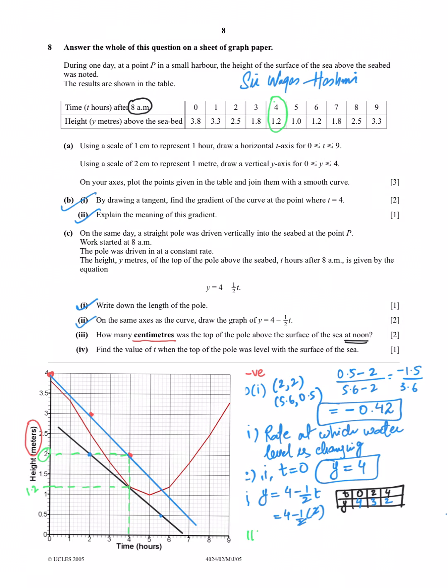So that is your part 3. When you subtract 1.2 from 2, you will get 0.8 meters. But it says give your answer in centimeters, so you need to convert it. You need to multiply it by 100. So that is 80 centimeters. That is your answer. That is your part 3 answer.